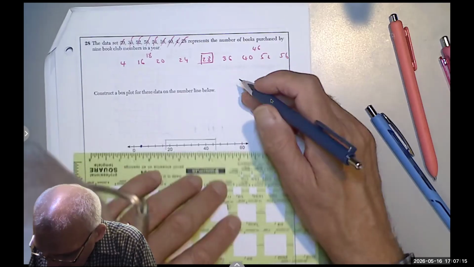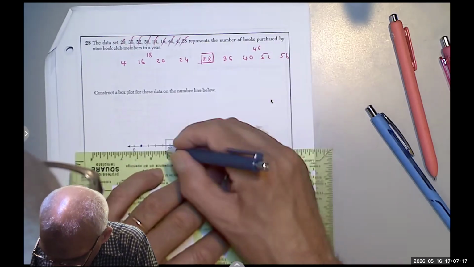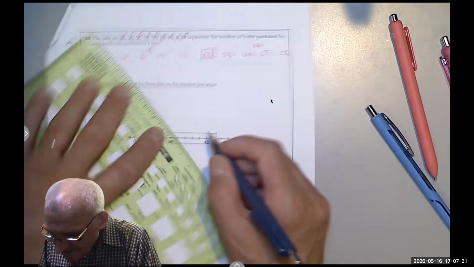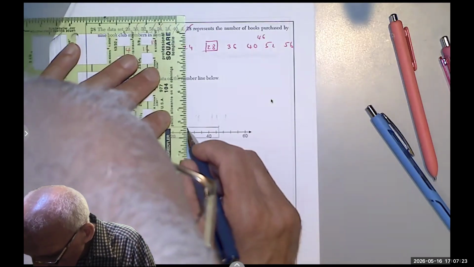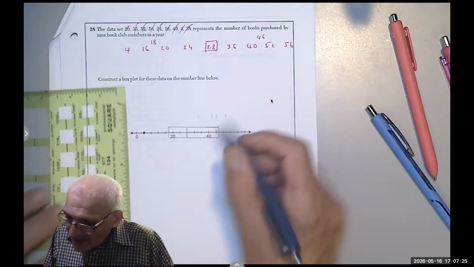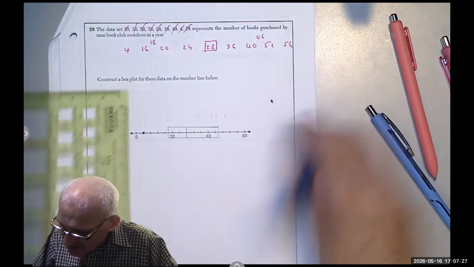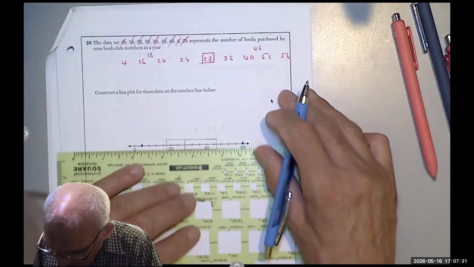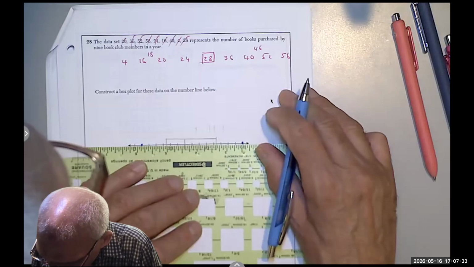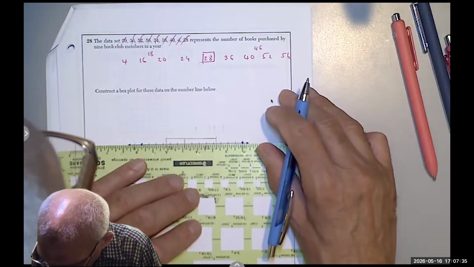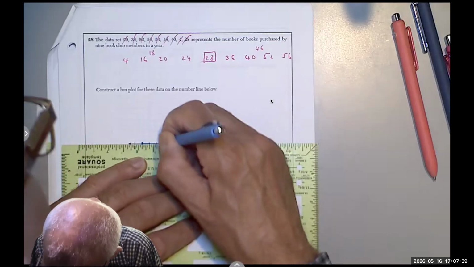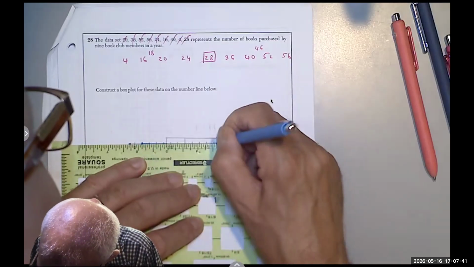Oops. Well, we should do it better than that. The median is 28, which is here. And then the maximum is 56, which is there. In fact, we don't have outliers here. So these are the whiskers.